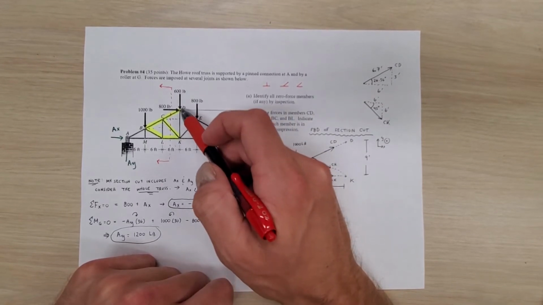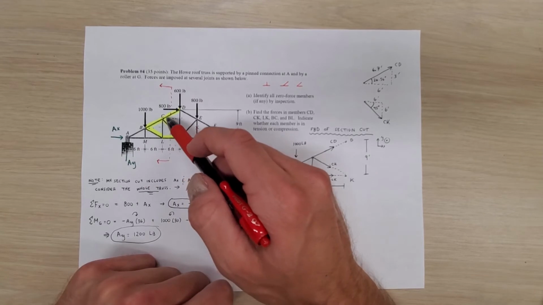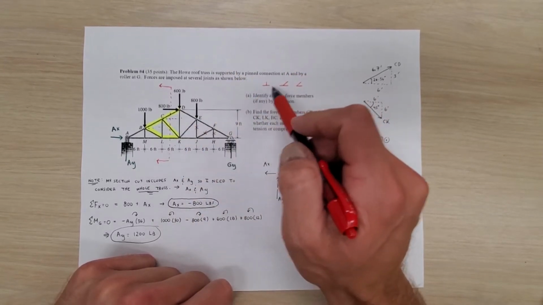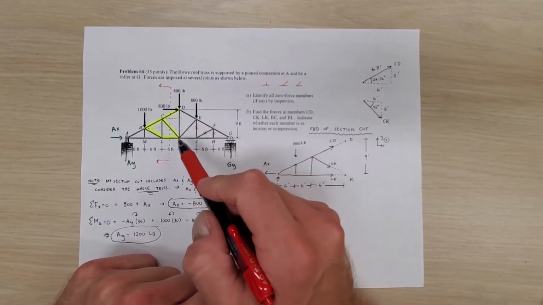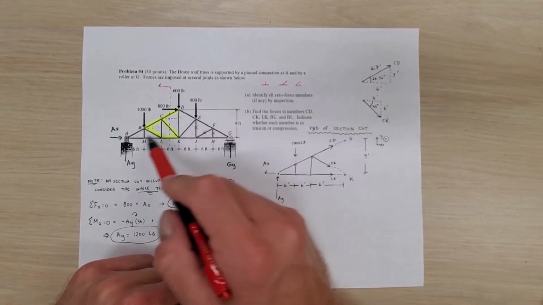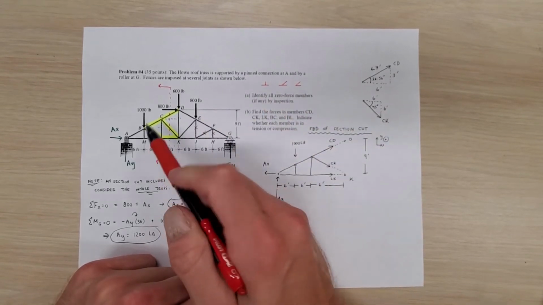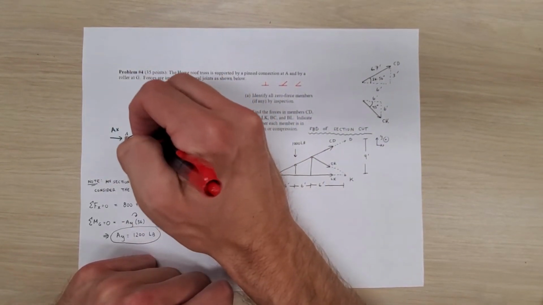K's got a lot of stuff going on. We've got external loads at B and D and A. So if I look at C, doesn't look like any of those 3 things, so we're good. If I look down here, none of those 3 conditions either. So really the only other spot I can find any of these 3 conditions is going to be BM. So this is a zero force member.